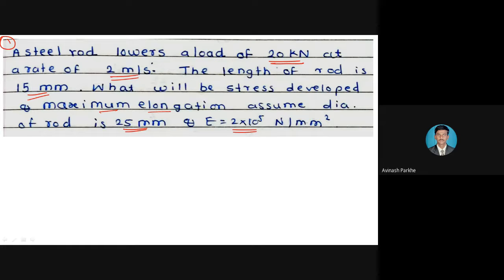If you read the statement, there is no word like load is applied gradually or load is applied suddenly. Like that statement or word is not mentioned. So this numerical will not be solved by using the concept of type number 1 numericals, whatever the 4 numericals we have discussed in the last lecture or today's lecture. By taking the reference of those numericals, it is not possible to solve this numerical, because the 20 kilonewton load is not applied gradually, and not applied suddenly. The statement is totally different.